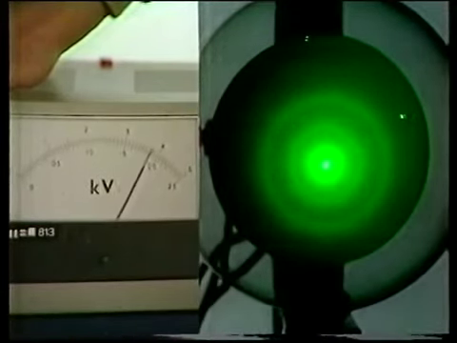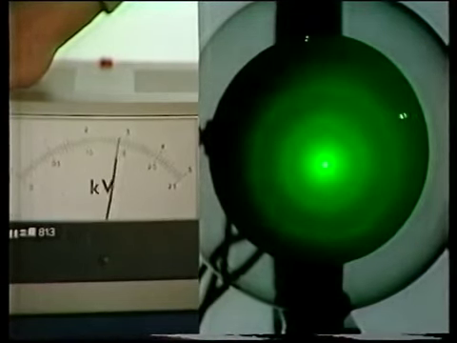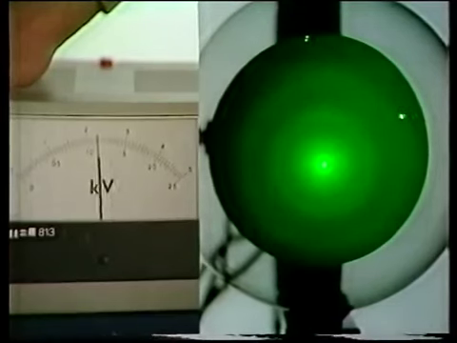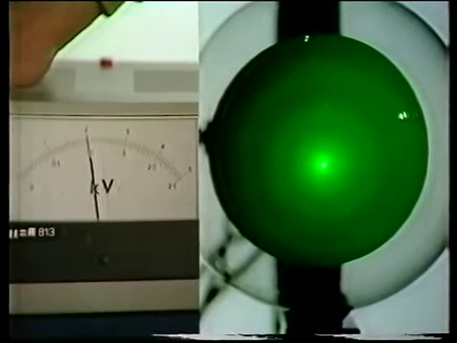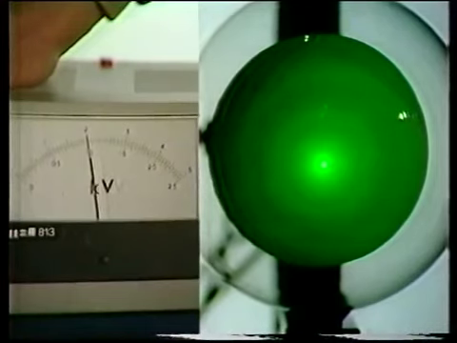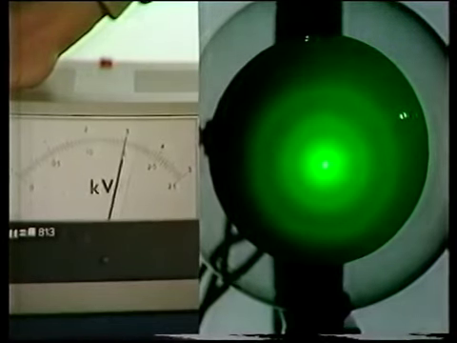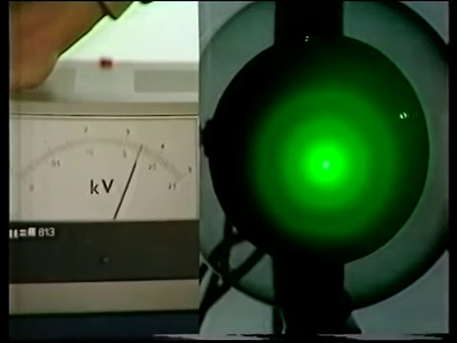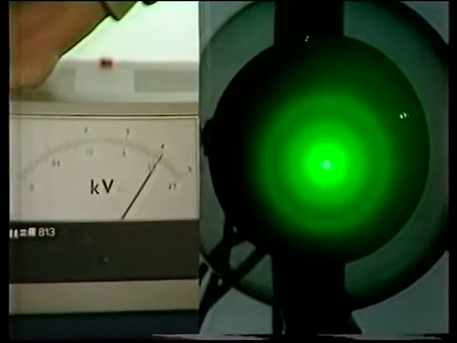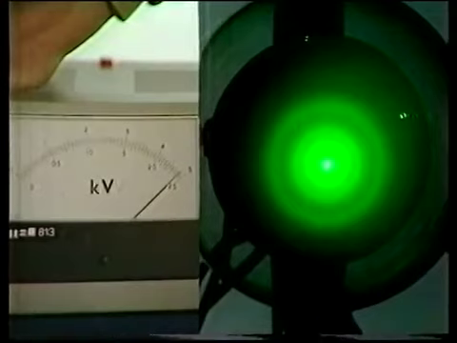That's 2.0, 1.5, and down to 1.0 kilovolts. As you see, the pattern gets larger the smaller the voltage. Let's just go back up again, give you a chance to see that again. Going up now, back up to 1.5, 2.0, and finally 2.4 kilovolts again.